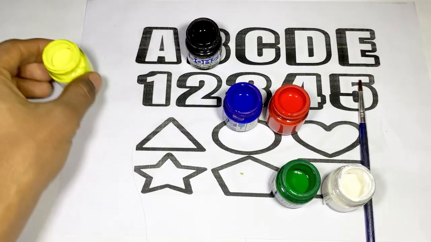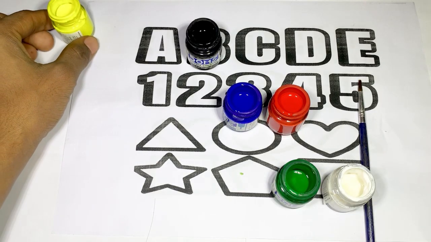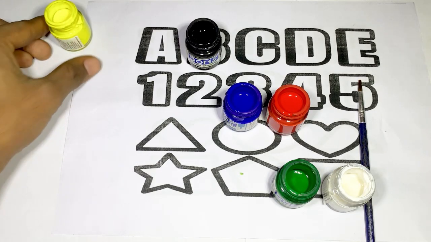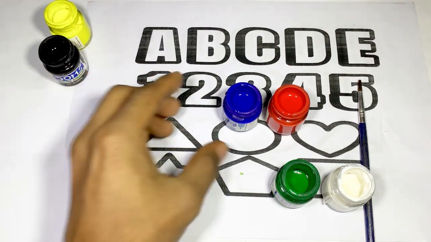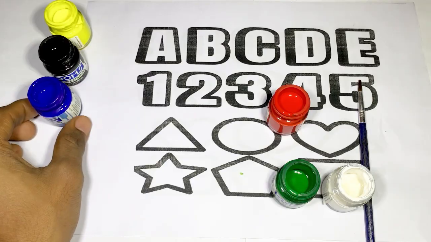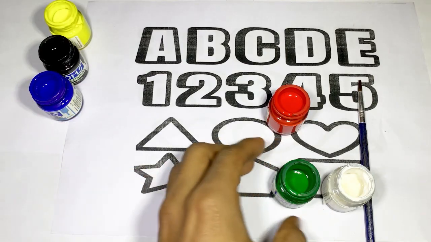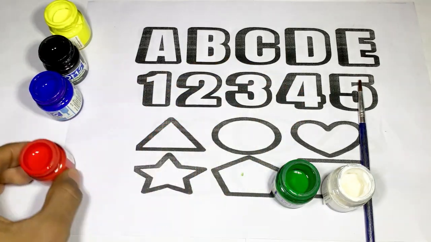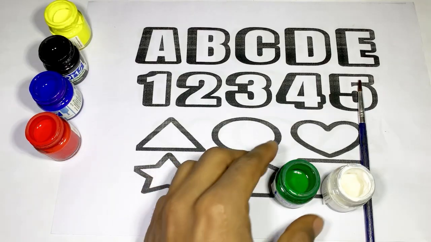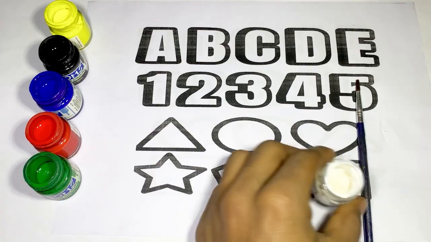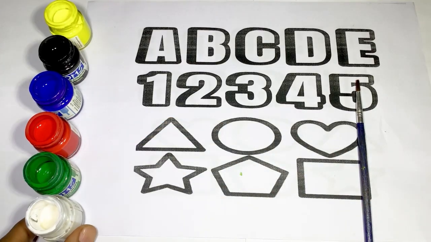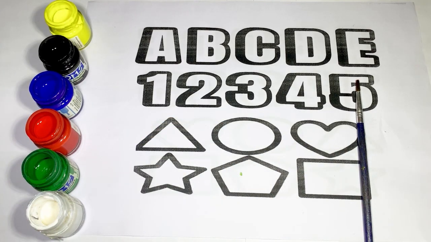Yellow color, black color, blue color, red color, green color, white color. Kids, now coloring alphabets, numbers, and 2D shapes.